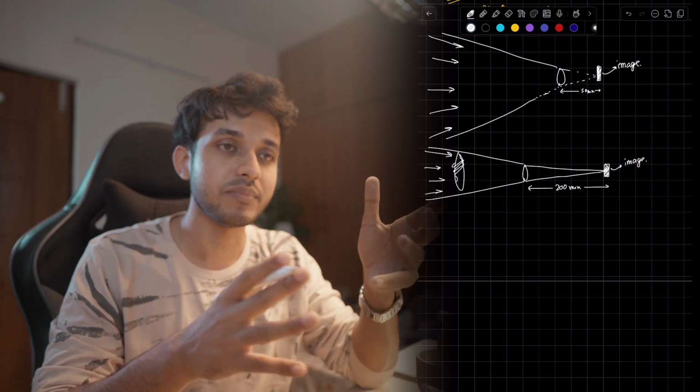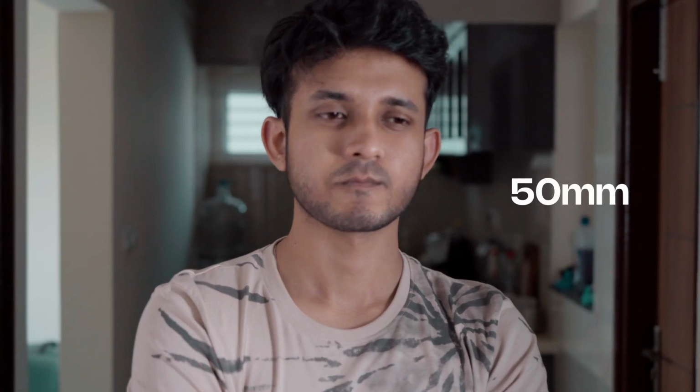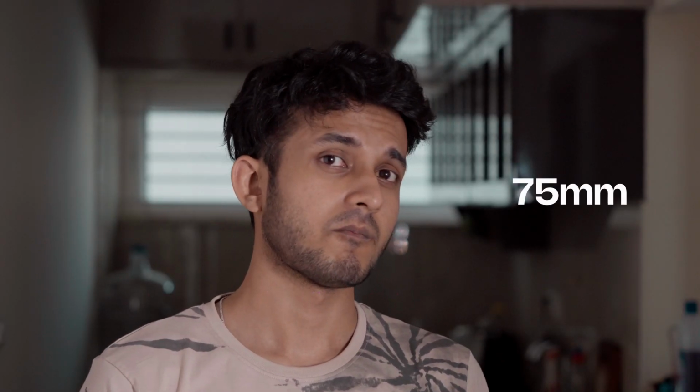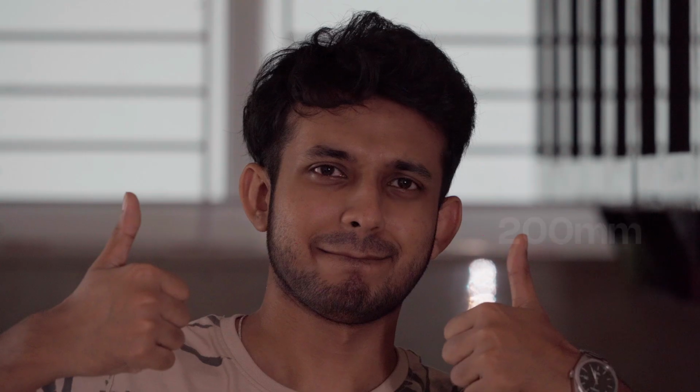Here is an example of 16 mm focal length. Here is an example of 24 mm. Here is an example of 50. Here is an example of 28. Here is an example of 75. Here is an example of 100. And here is an example of 200.